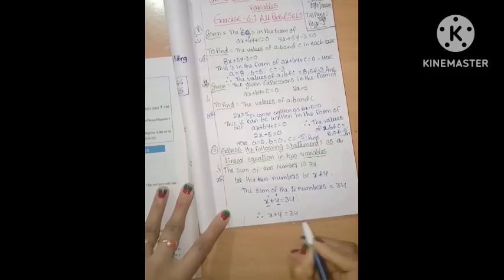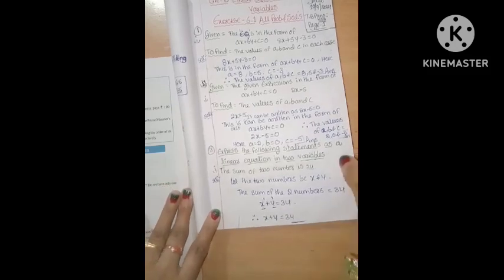Therefore, x plus y is equal to 34. This is the final answer. Very simple answer. So this is over, and next we'll move on to the second statement.